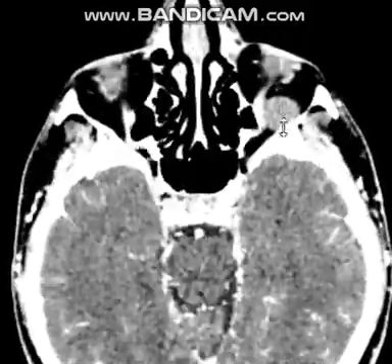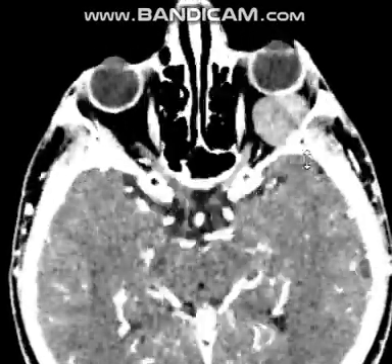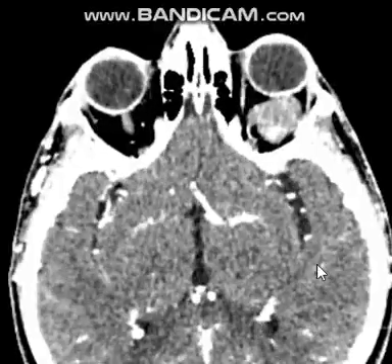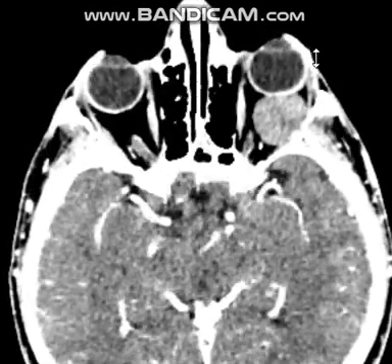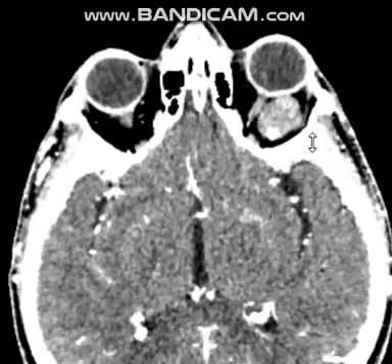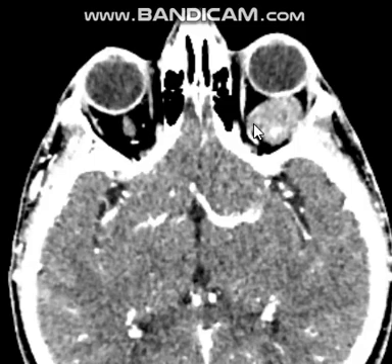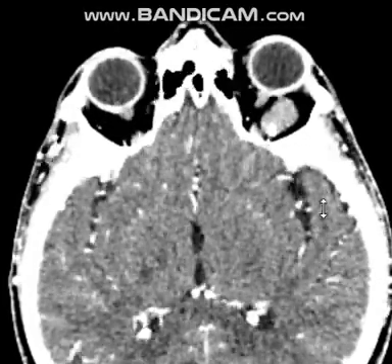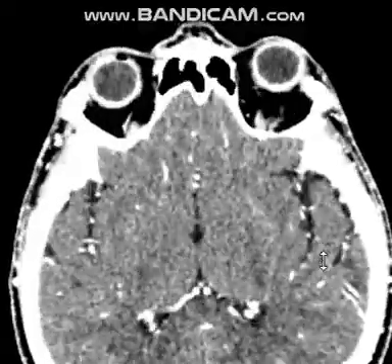So what is this? This is a cavernous hemangioma. The cavernous hemangioma here is seen displacing the optic nerve. This is the optic nerve. So it's seen displacing the optic nerve.